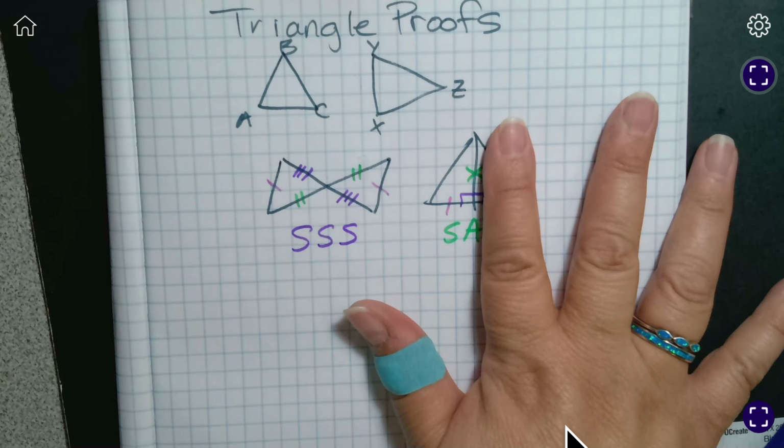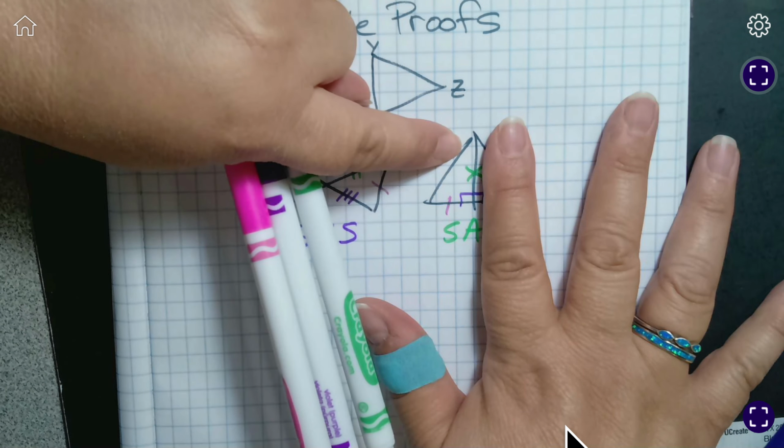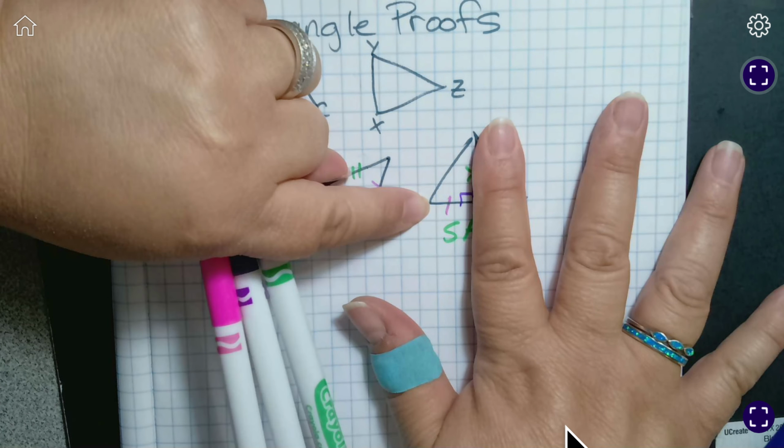You got to make sure they follow each other. When you look at a side, you can't go this direction because you have to have like the next side or angle.